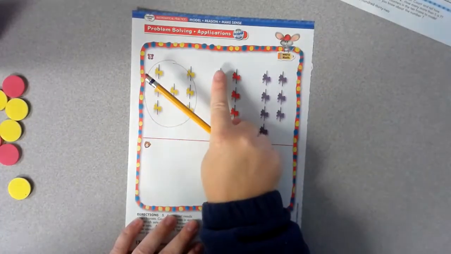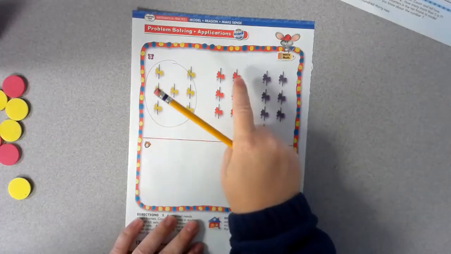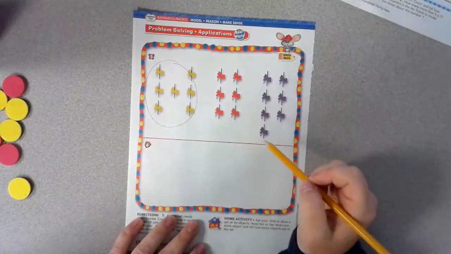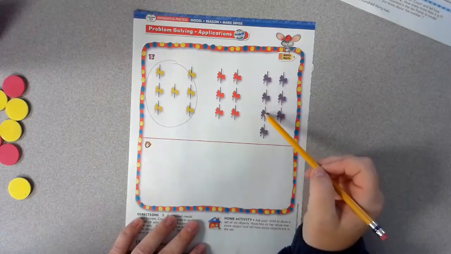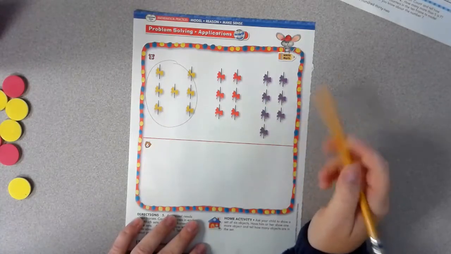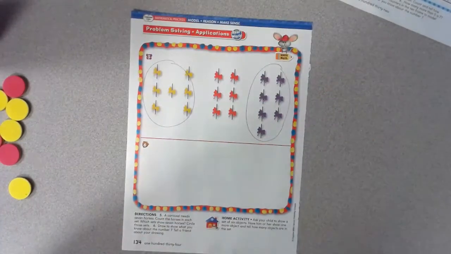Let's count the reds now. 1, 2, 3, 4, 5, 6. 6 is not the same, so let's not circle that. Now the purples. 1, 2, 3, 4, 5, 6, 7. That's the number we're looking for, 7, so we can circle that one.